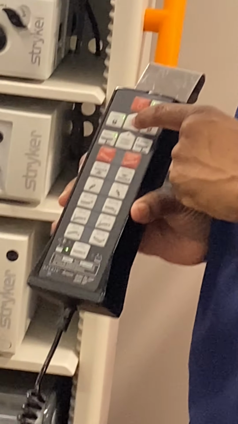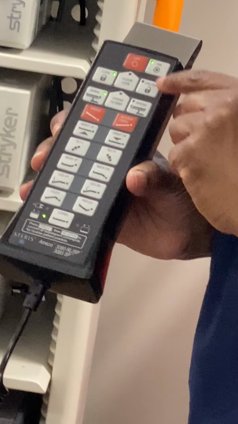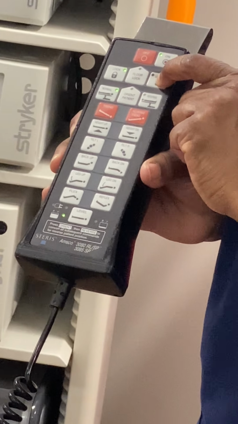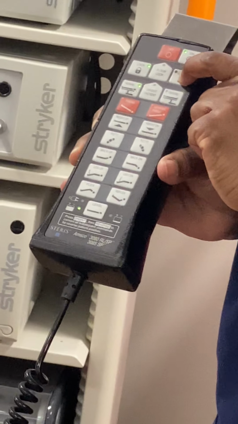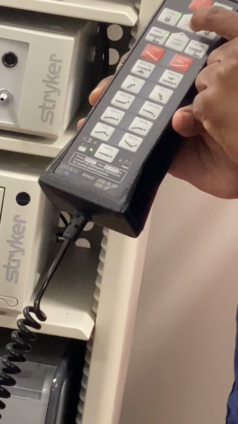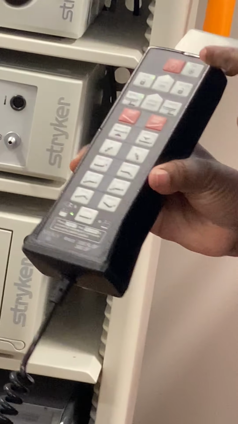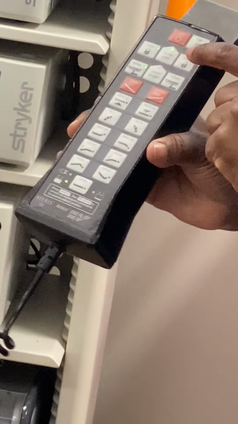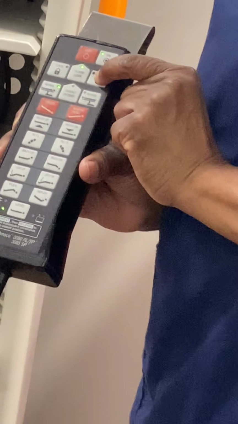Where it says floor lock, I have to hit that. Because if I just hit unlock on the bed right now, it's not going to unlock. I'm pushing unlock, and it's not. So hit floor lock again, that's going to light up green. Then hit unlock, and now it should lift up. It will rock a little, you'll hear it.